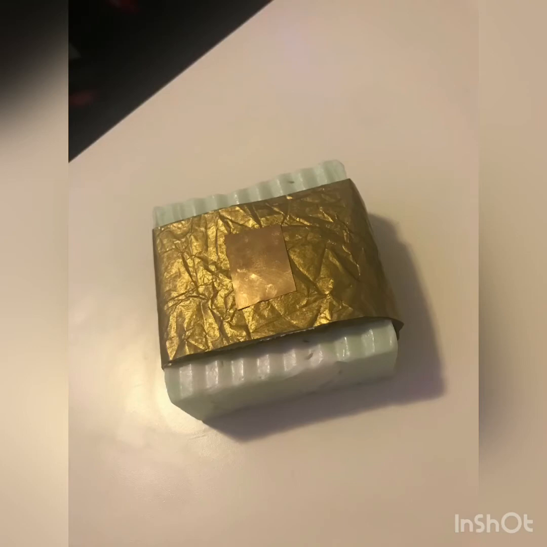The packaging for this is a little basic. I have crumpled gold paper with smooth paper on top. I thought this was a good combo because it really exhibits the lime green soap. And I also love the contrast between the crumpled paper and the smooth paper against the rugged green soap.